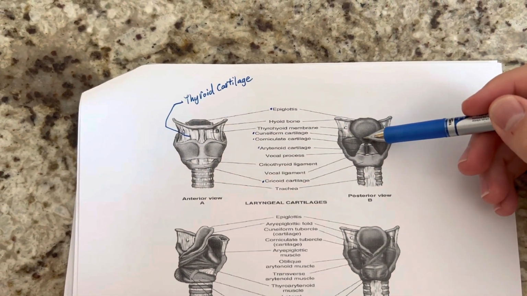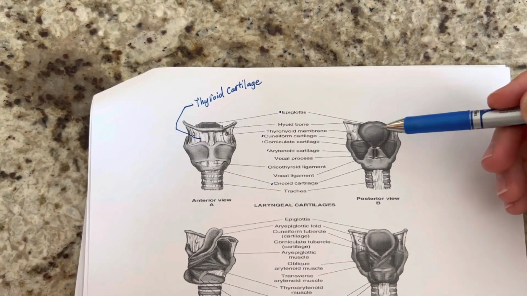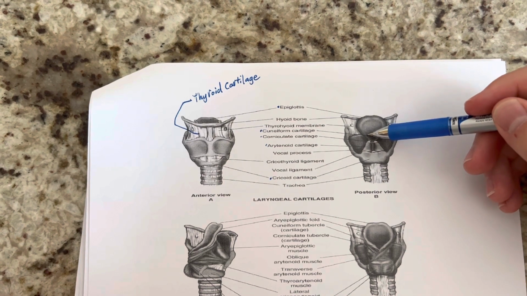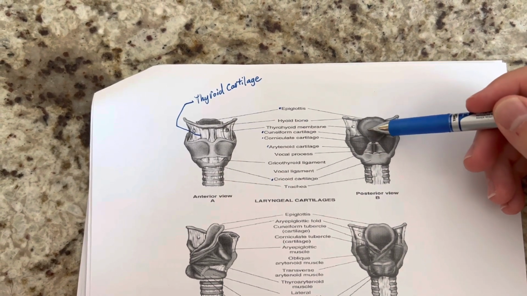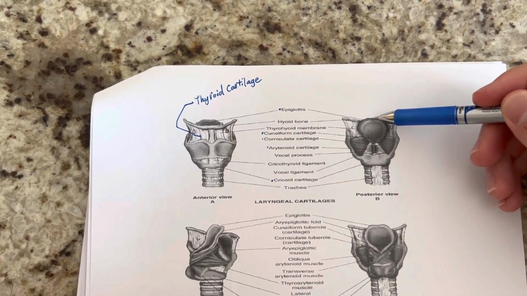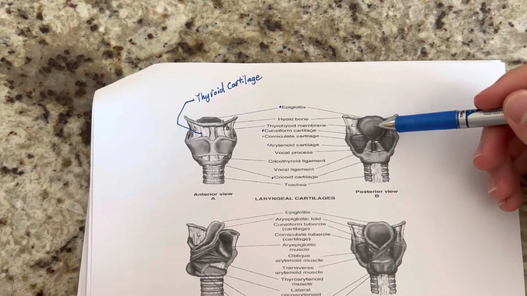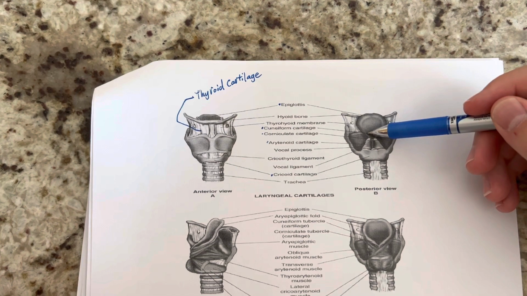This is the cuneiform cartilage. Epiglottis, cuneiform cartilage.